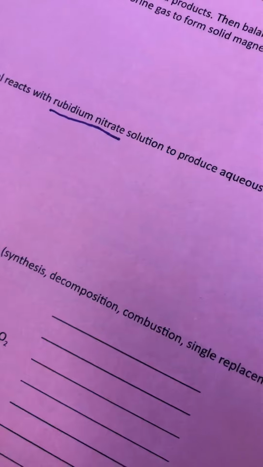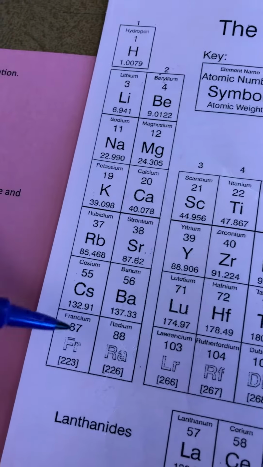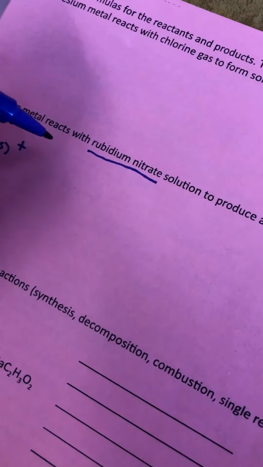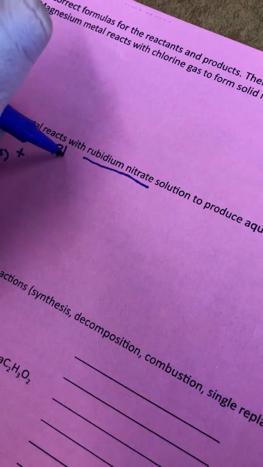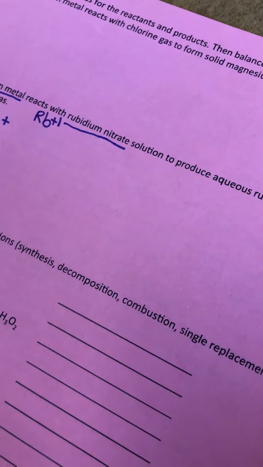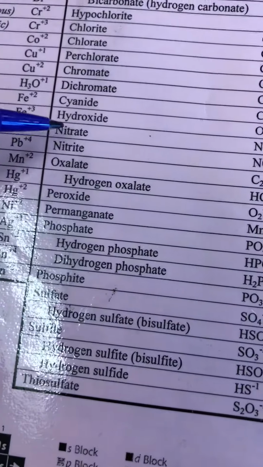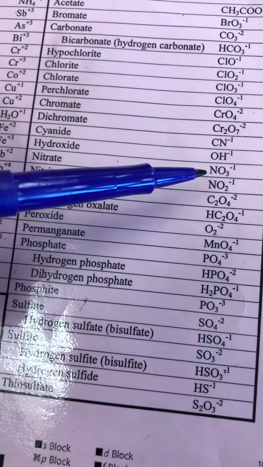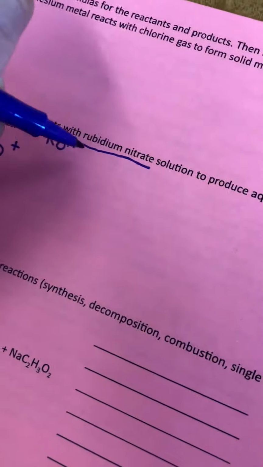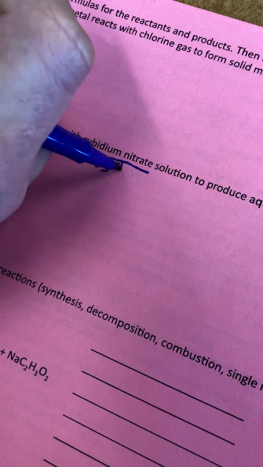So I have to figure out how to write the compound rubidium nitrate. So I find rubidium on here. That's right here. It's Rb. And since it's in the first column, it's got a +1 charge. So I'm going to write Rb with a +1 charge. And then nitrate, remember if it has an ate or an ite ending, we're going to look on the back of our periodic table. And we're going to find nitrate. And so nitrate is right here. It's NO3 with a -1 charge. So I'm going to write NO3. And it's got a -1 charge.